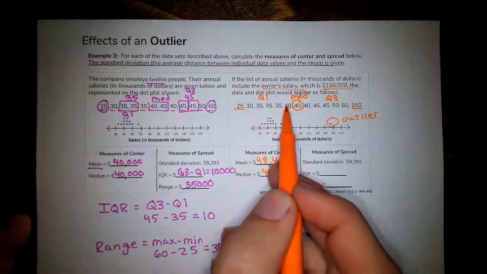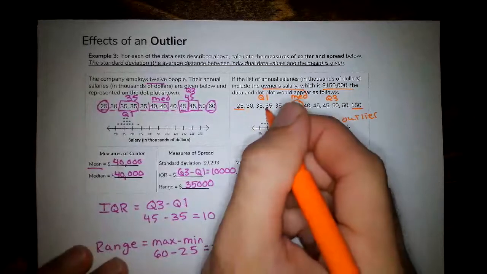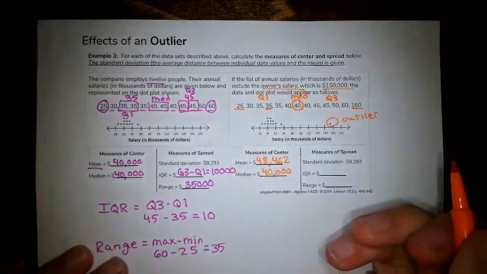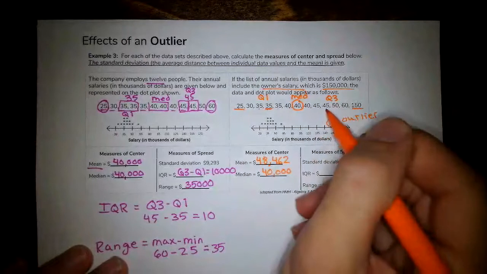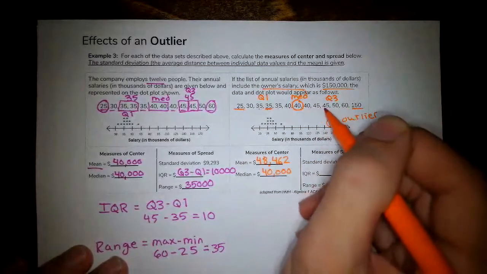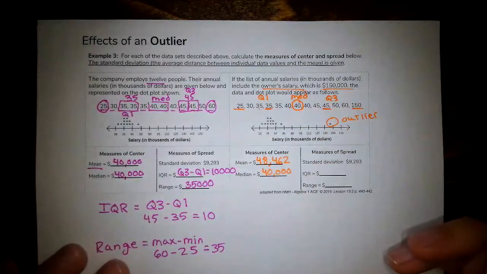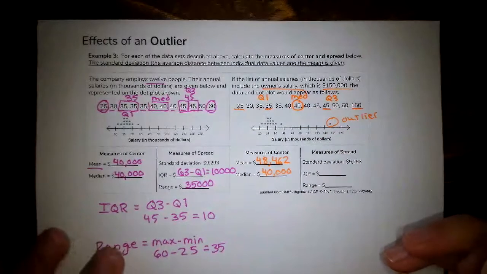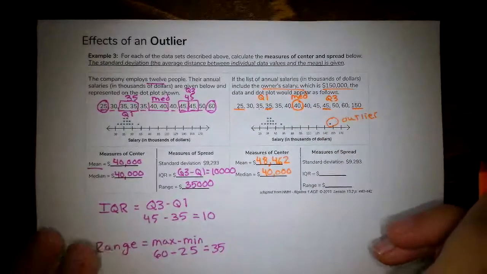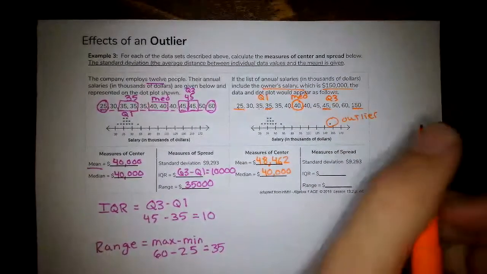So the middle of 5 is going to be the third number, which is at 35 right there. The middle of this guy, 1, 2, 3, 4, 5, is at 45 right there. Ooh, I did that wrong, didn't I?